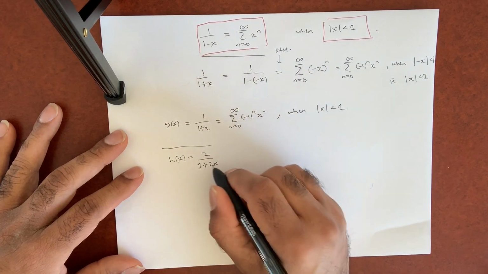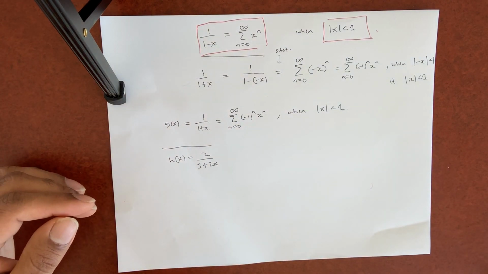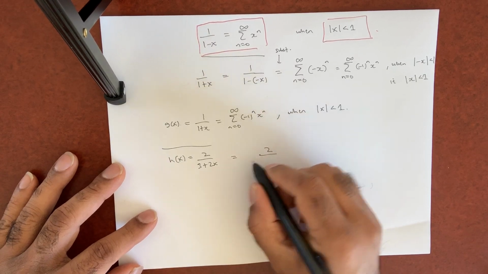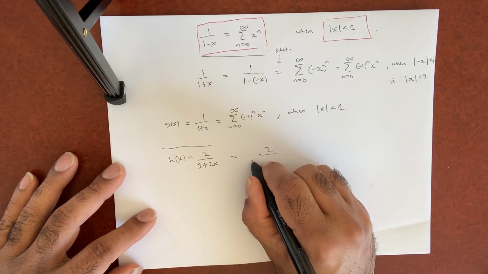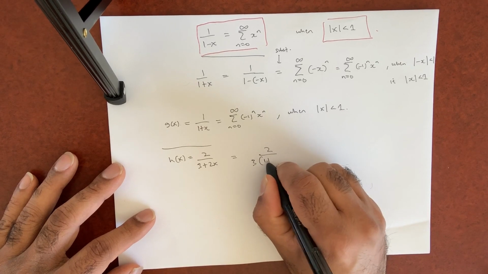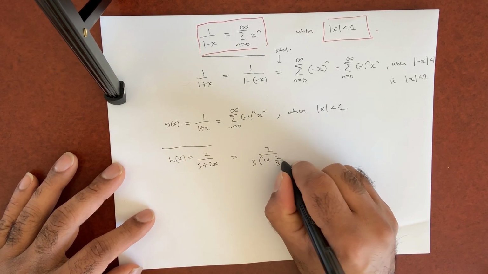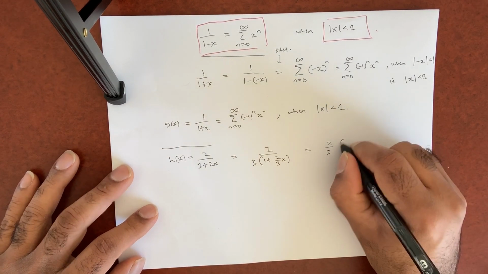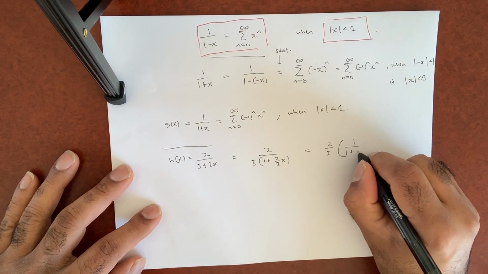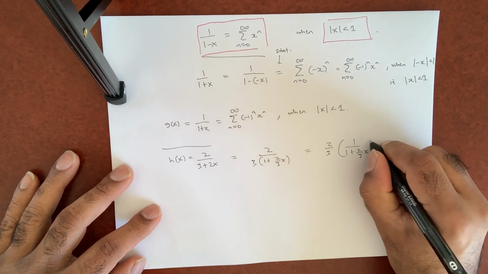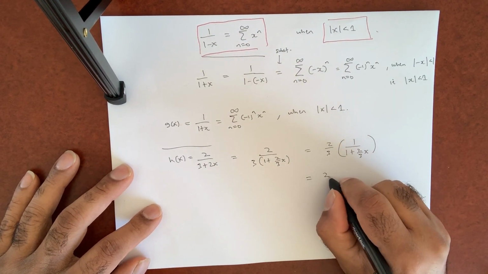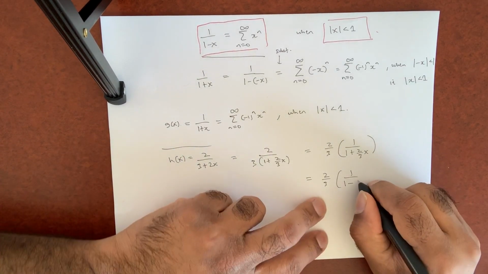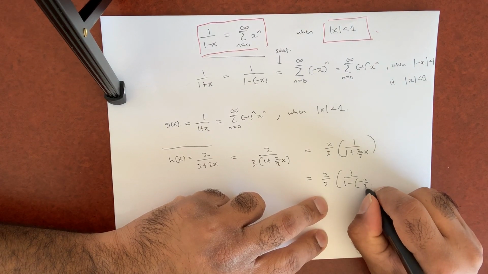Well, let's rewrite this. We just basically do a little bit of algebraic manipulation. So this is now 2 over, what I'm going to do is factor out this 3. I'm going to write this as 3 times 1 plus 2/3 x. So this is 2/3 times the quantity 1 over 1 plus 2/3 x, which is 2/3 times the quantity 1 over 1 minus negative 2/3 x.